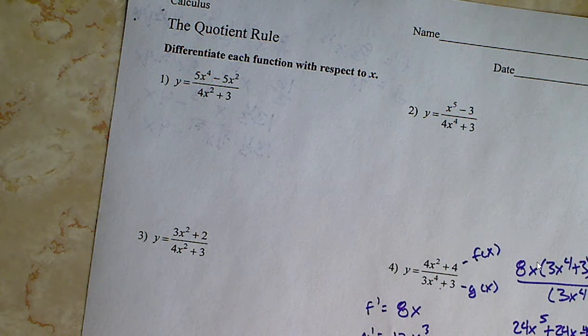It'll be 2x over 16x to the fourth plus 24x squared plus 9. But now you're looking for, no, because you distribute the negative. 16x to the fourth plus 24x squared plus 9. Which part do you control?